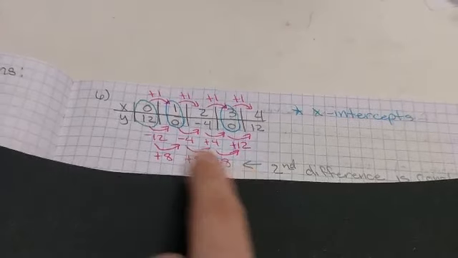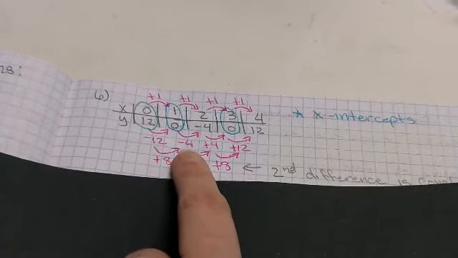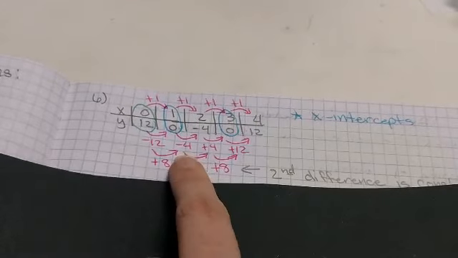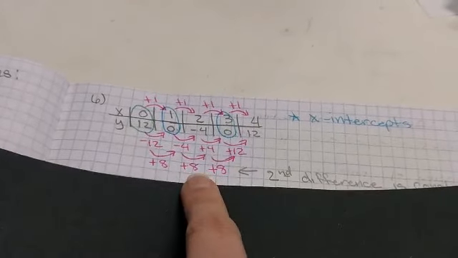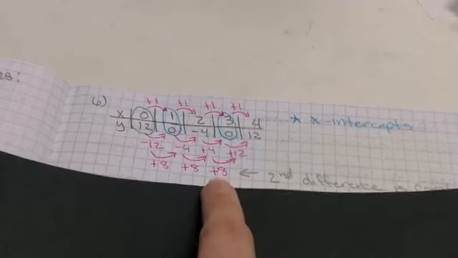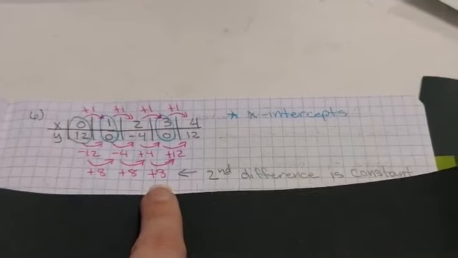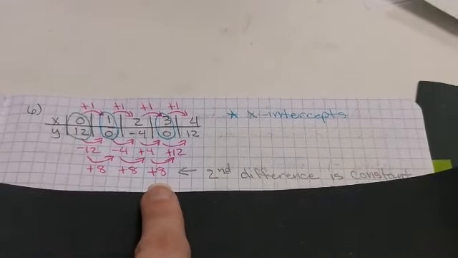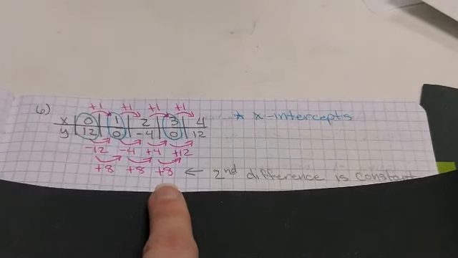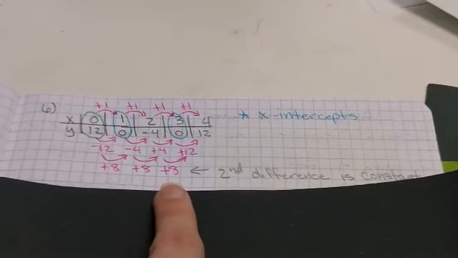So I check my second difference. -12 to -4 is plus 8. -4 to 4 is plus 8. And 4 to 12 is plus 8. So our second difference is constant. Since our second difference is constant, we know that this is going to be a quadratic.